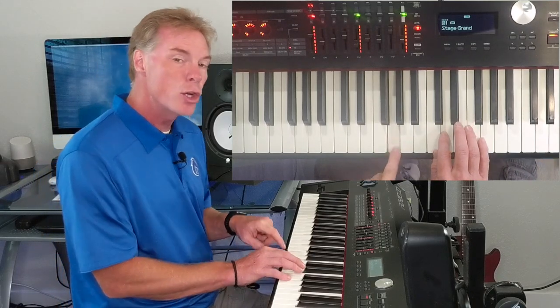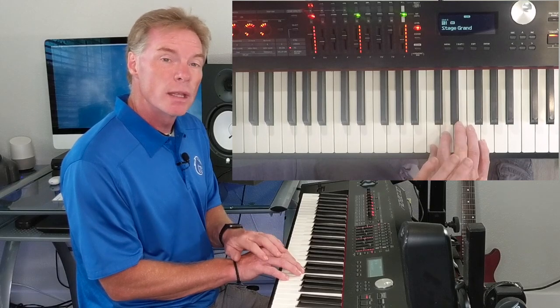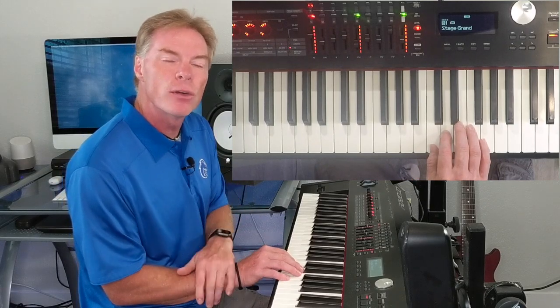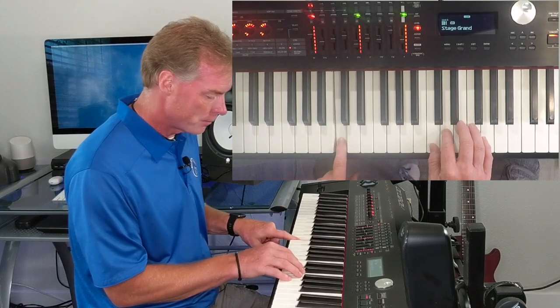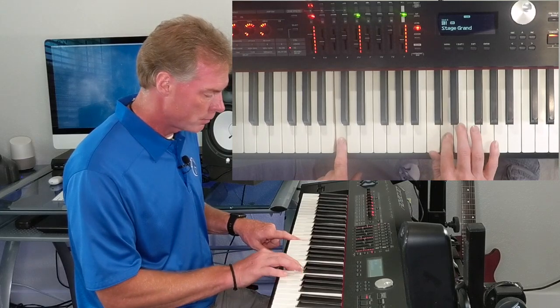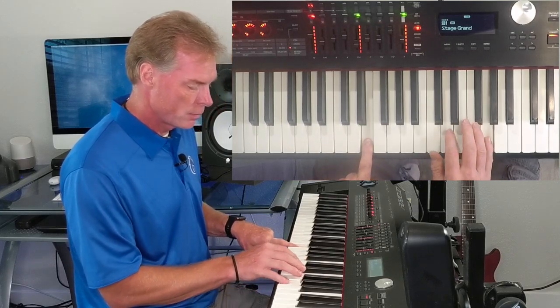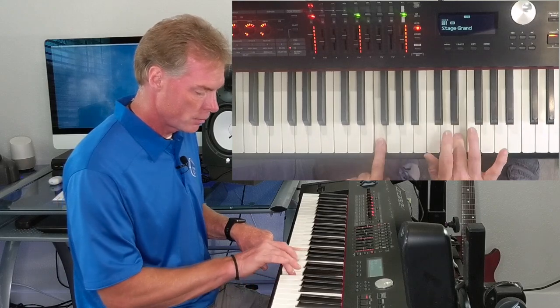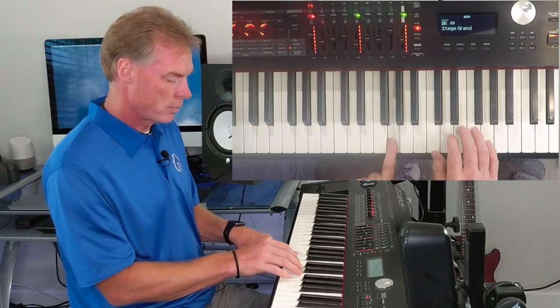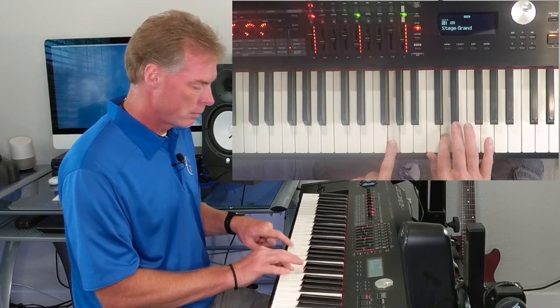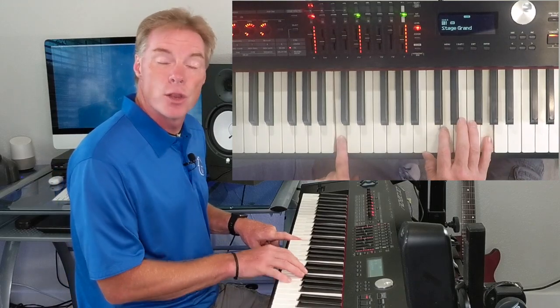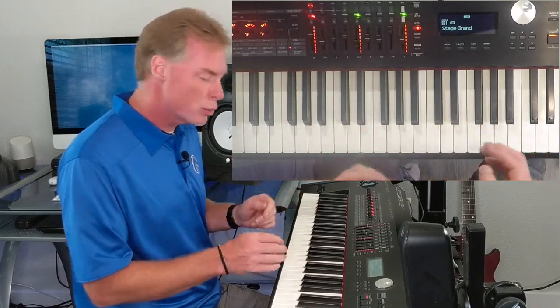Now, you can do anything you want with these 5 fingers. Here's the fun of playing the piano. Do that over and over, just get used to it.